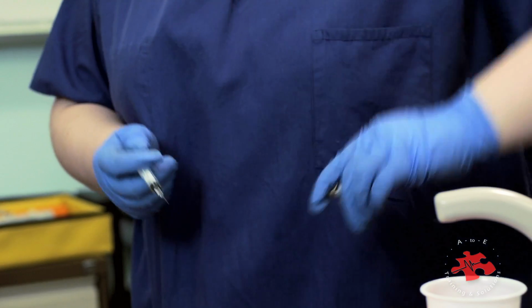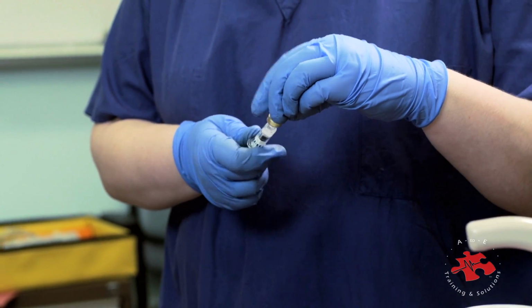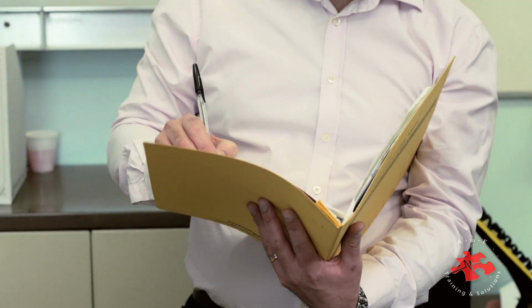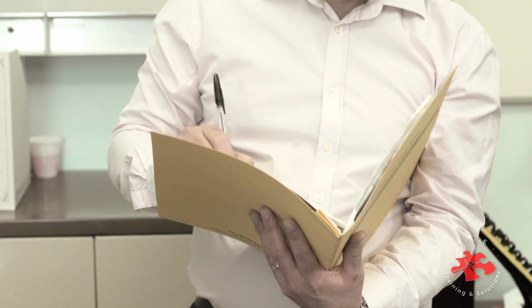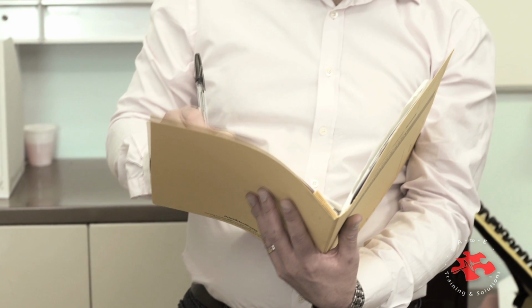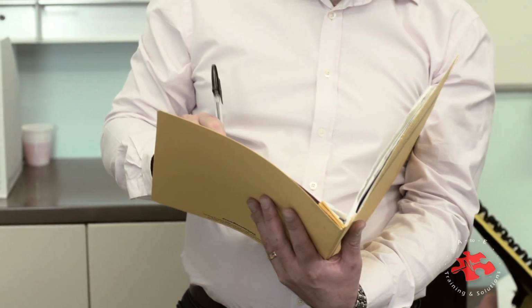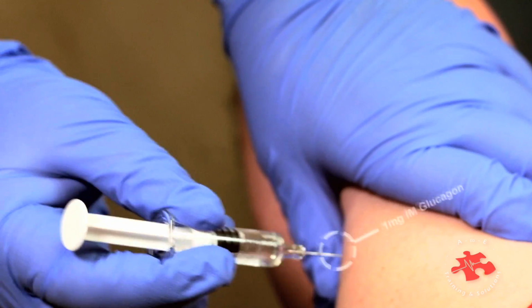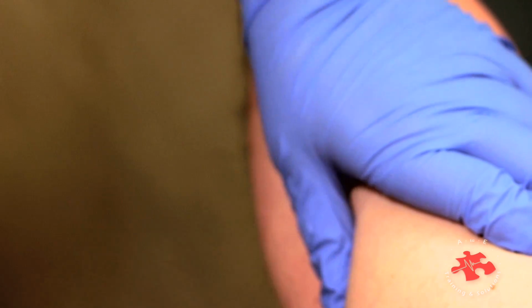Okay, he's got a pulse of 92 and his capillary refill time is less than 2 seconds. It is important to document what happened as it happens if possible to ensure accuracy of times, drug doses and the condition of the patient. The glucagon's going in now. And let's just check that blood pressure.